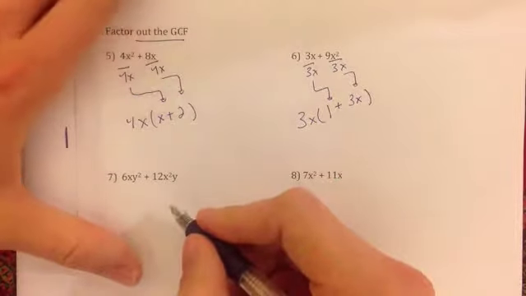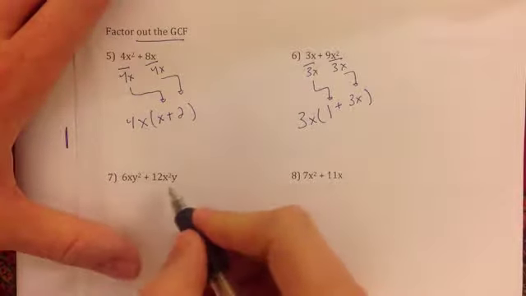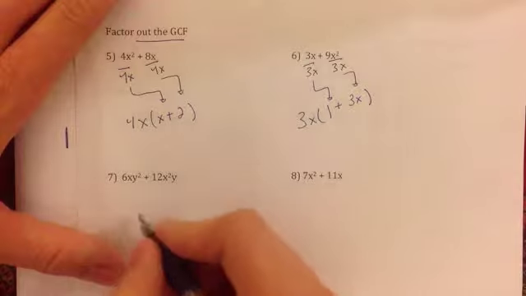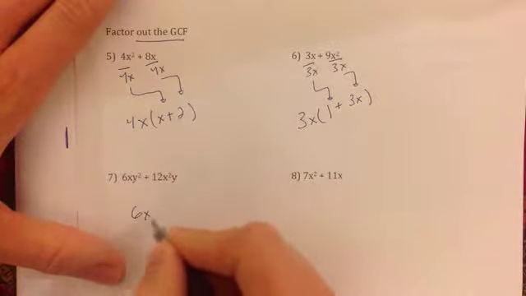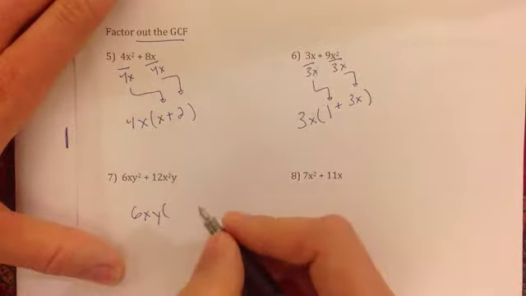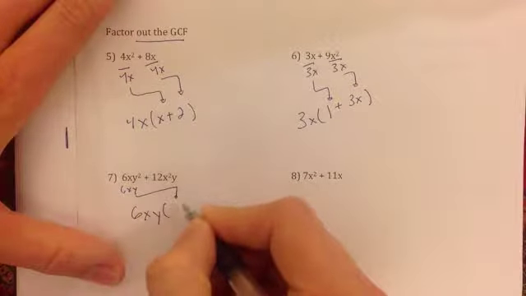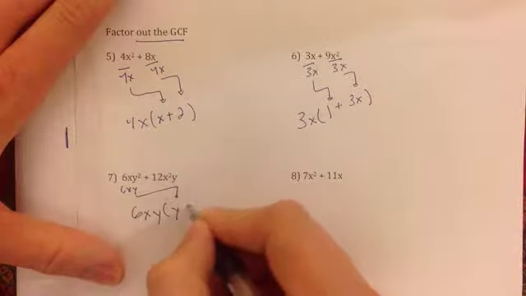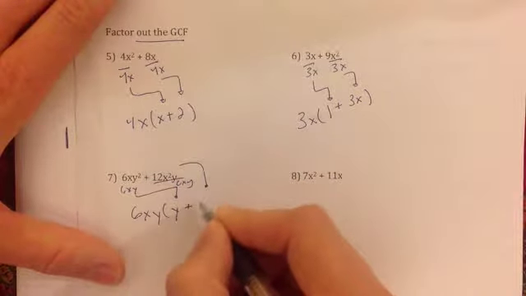On this one down here, I've got 6y squared, 12x squared y. They both have a 6. They both have at least 1x. They both have at least 1y. And then I'm going to set it up. What's left after I pull those out, I'm going to have a y in my first one. And then my second one, once I divide that 6xy out, I'm going to have a 2x.